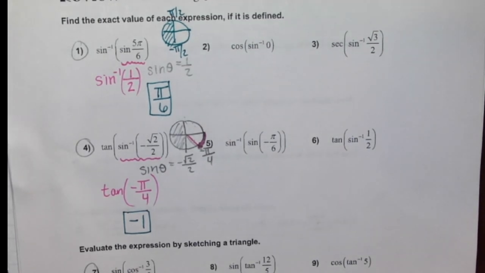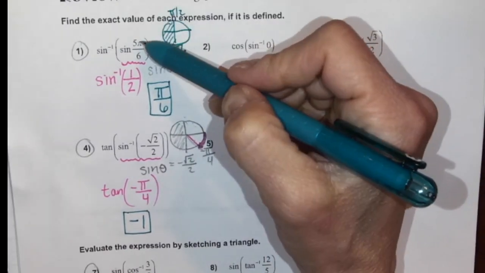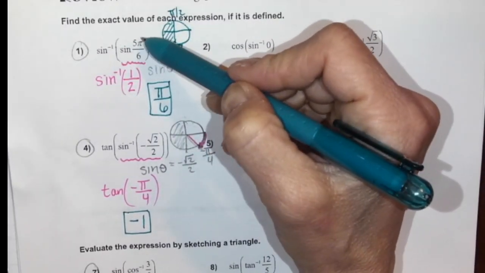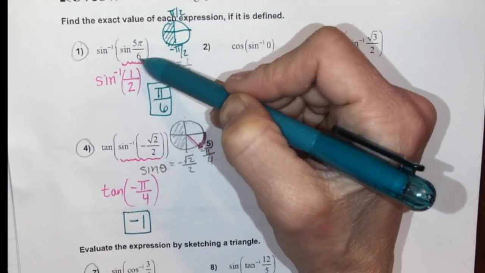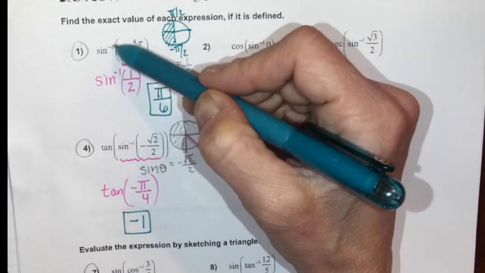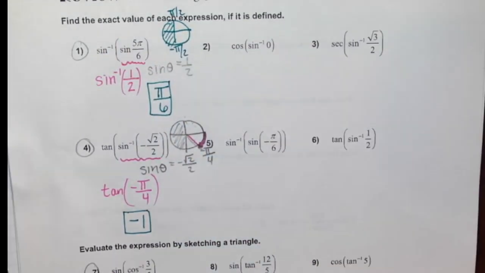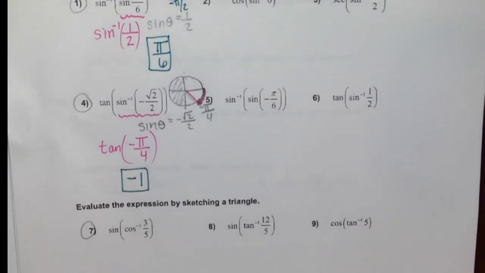So those are a little more involved than the ones yesterday, but just again, take it step by step. It's basically 2 problems. Find the innermost part first, and then again, whenever you're finding a sine inverse, that's finding the angle going backwards. Okay.